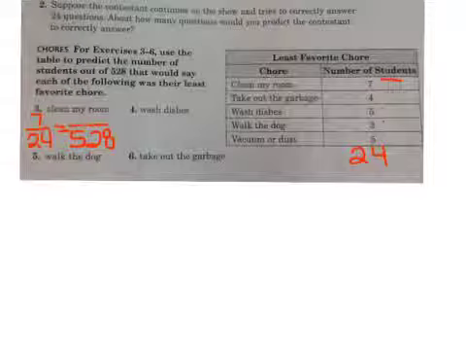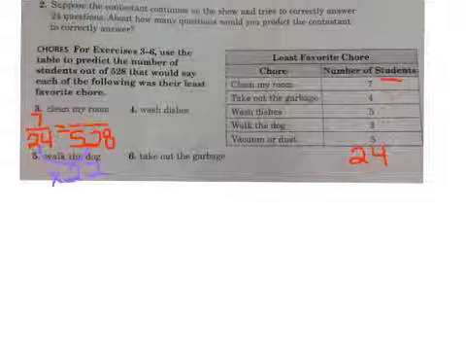So what that means is all I have to do is multiply by 22, and I get 528. So then I'm going to multiply this also by 22, and 7 times 22 gives me 154. So 154 out of 528 are going to say that cleaning their room is their least favorite chore.